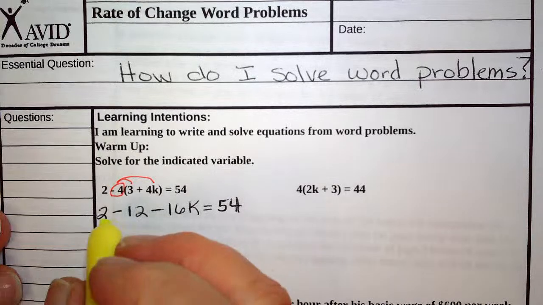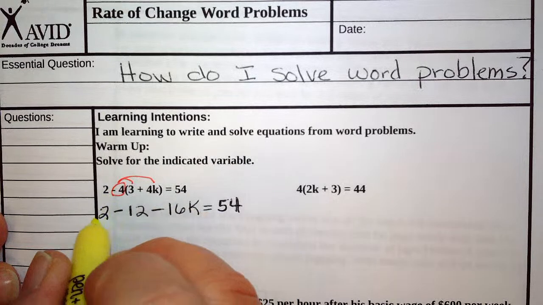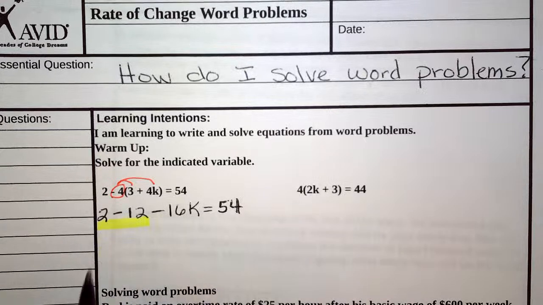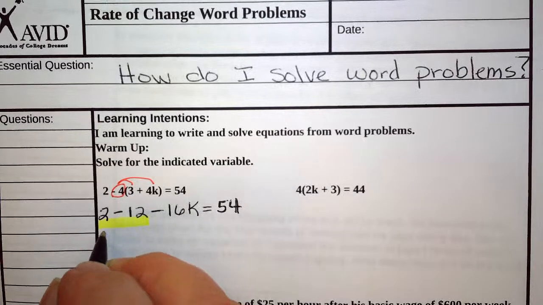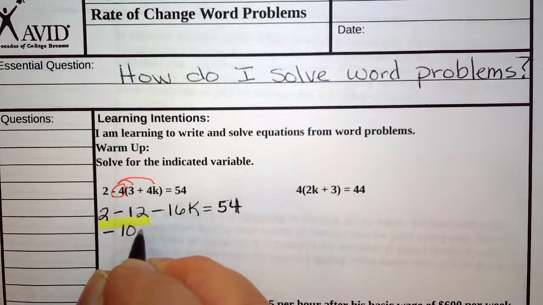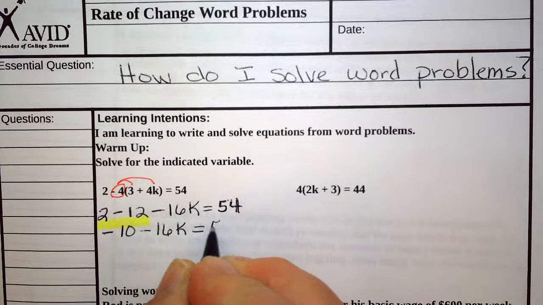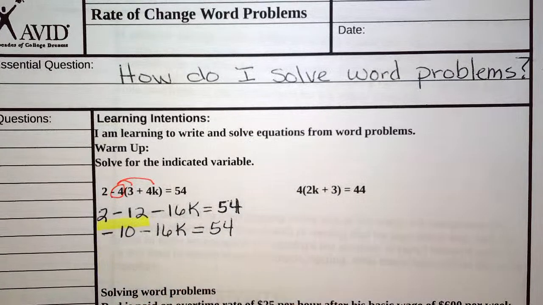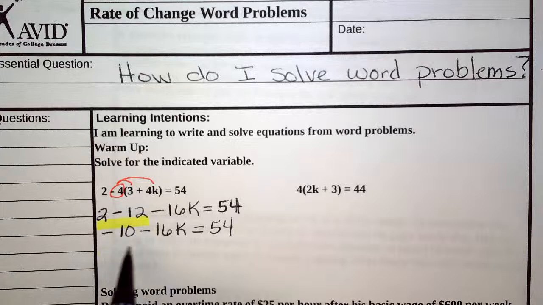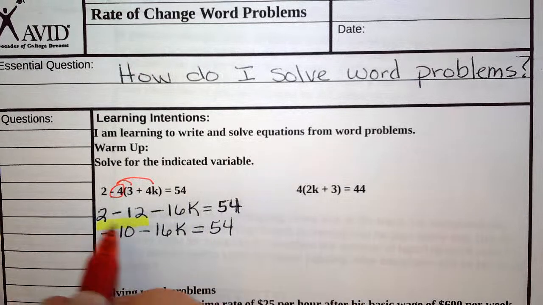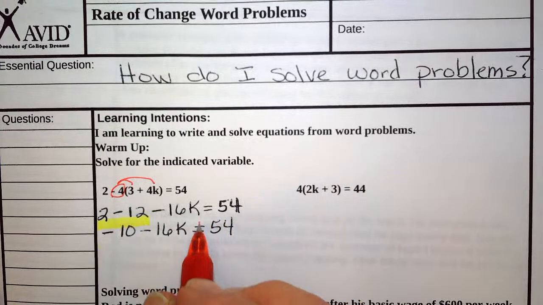Yes, you've got the numbers. 2 minus 12 can be combined. 2 minus 12 is -10 minus 16k is equal to 54. You notice once we've done what we're doing, we just bring the rest of the equation straight down. Now we are ready to solve. Both sides have been simplified.